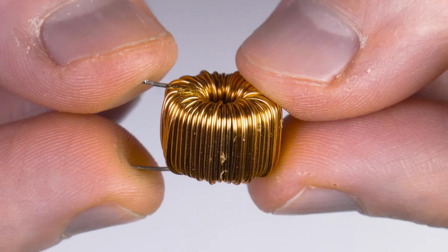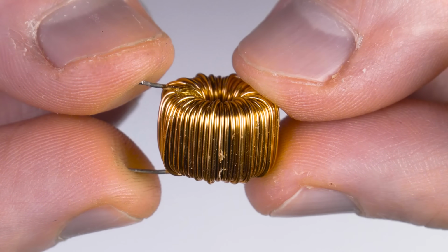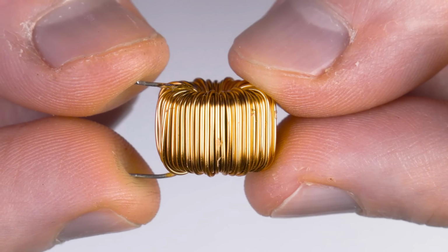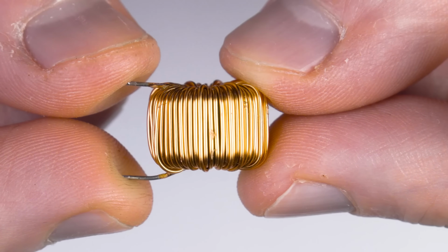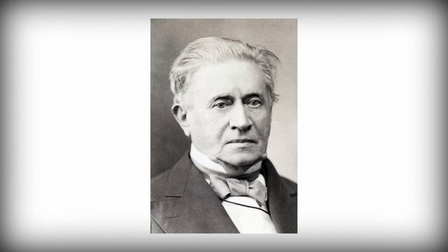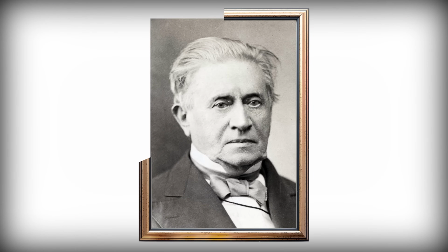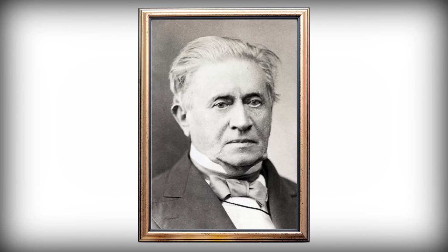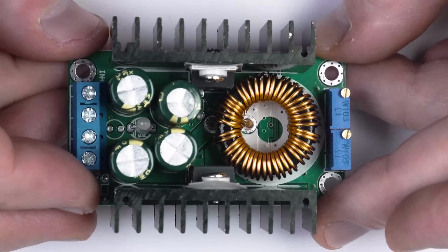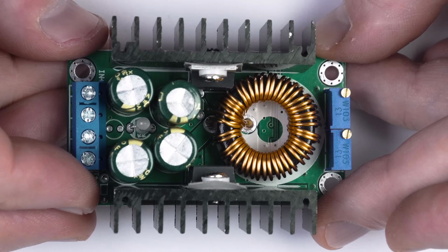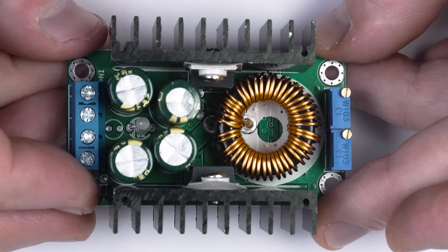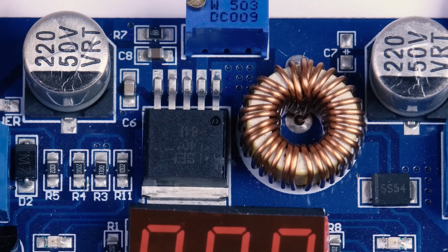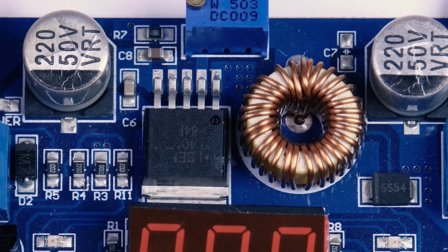The main physical property of a choke is its inductance. Inductance indicates the amount of energy a particular inductor can store and is measured in henries. The unit is named after the American scientist Joseph Henry, who discovered the phenomenon of self-induction. The inductor is one of the most important components in modern electronics, and its relevance is only increasing. Every power supply unit on the planet uses one nowadays.